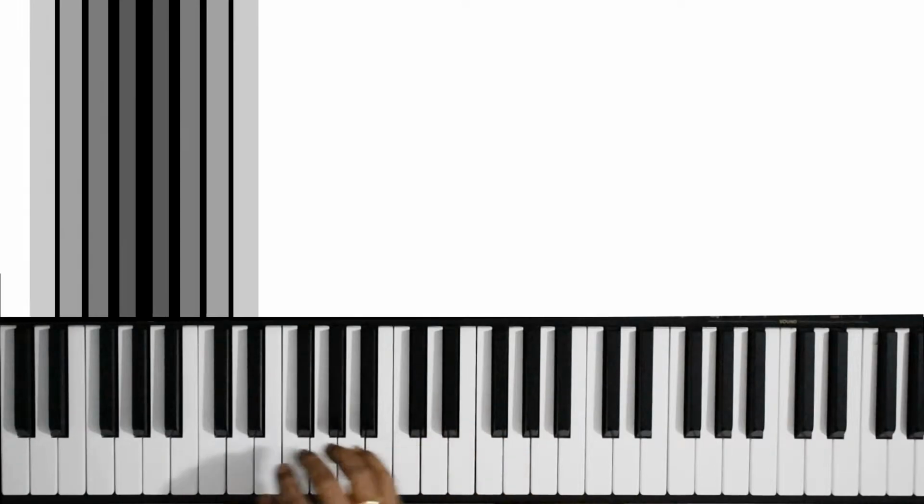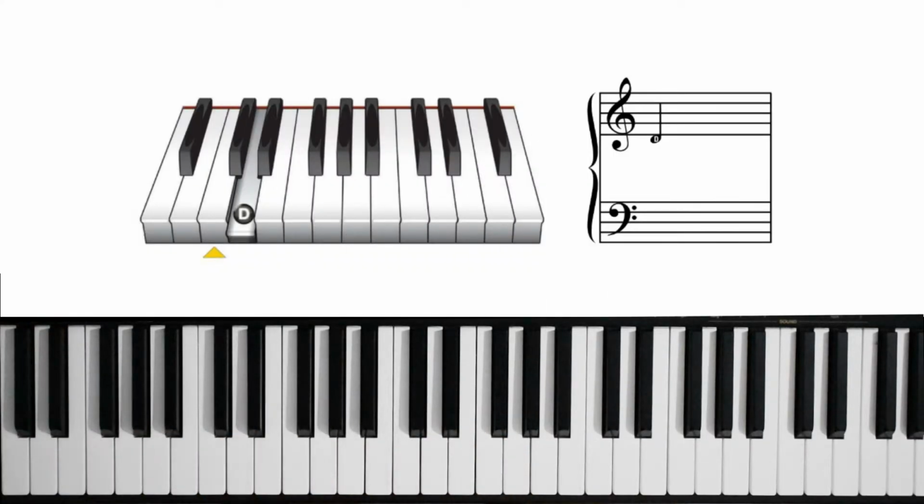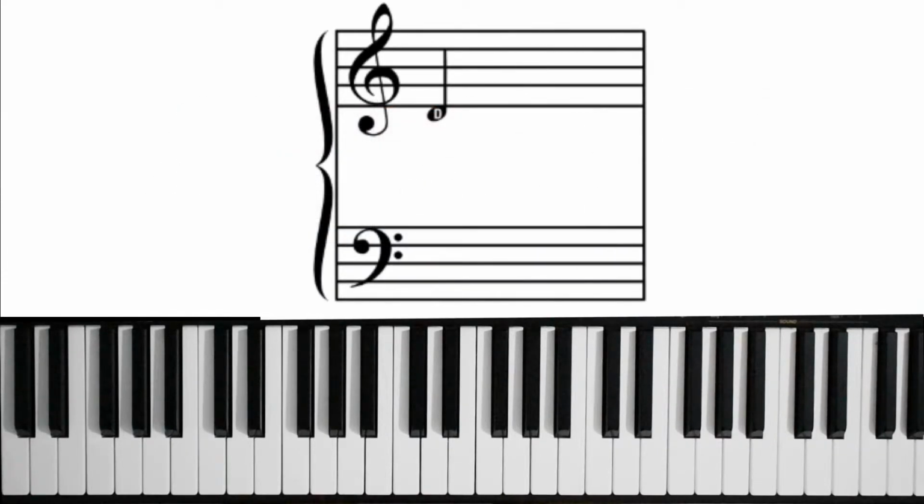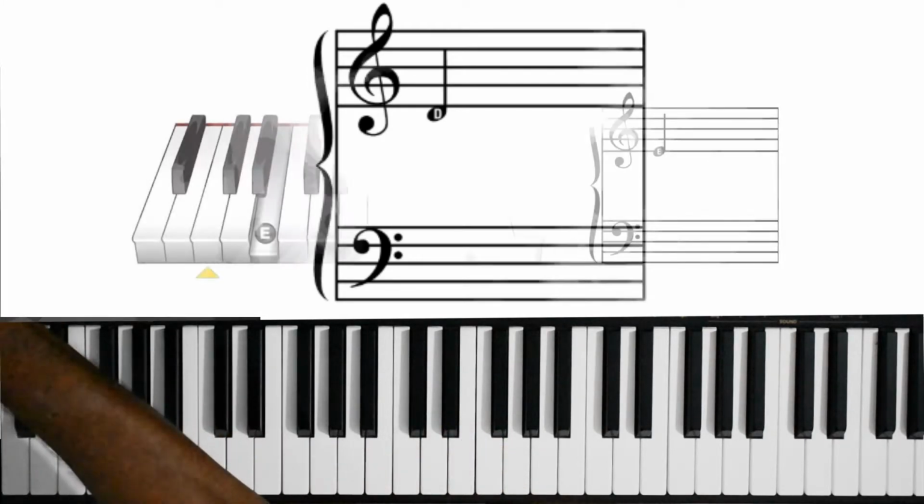Now let's look at the next one, which is a D note. A D note is a little different than middle C on the staff. The D note actually touches the first line of the staff. Whenever you see a note which is touching the first line of the treble clef, you will play middle D always. That's very easy.